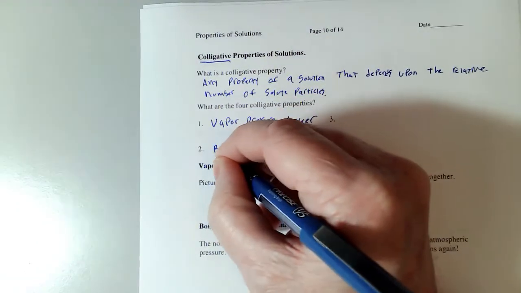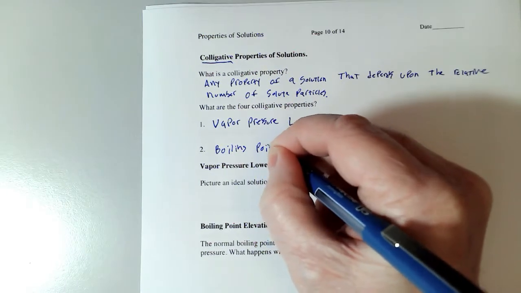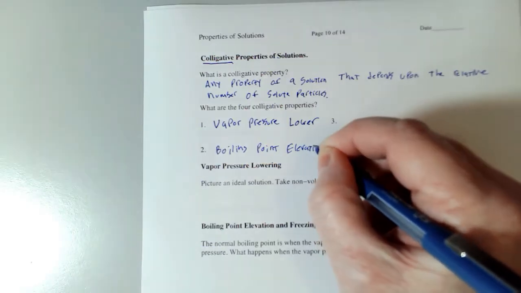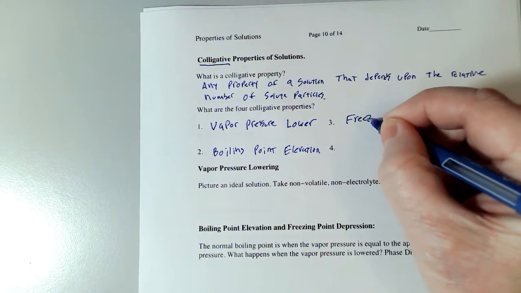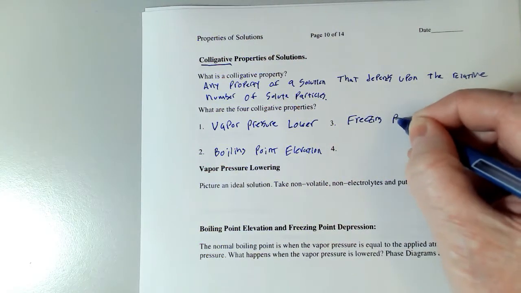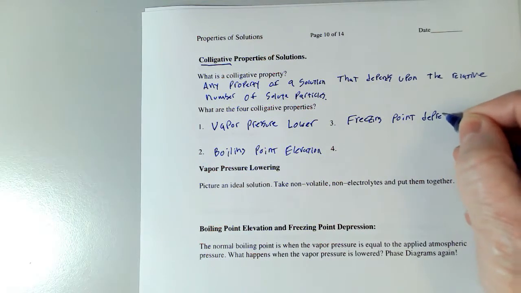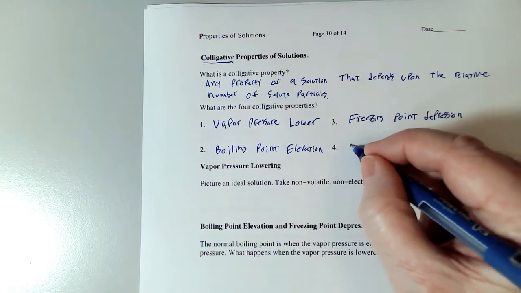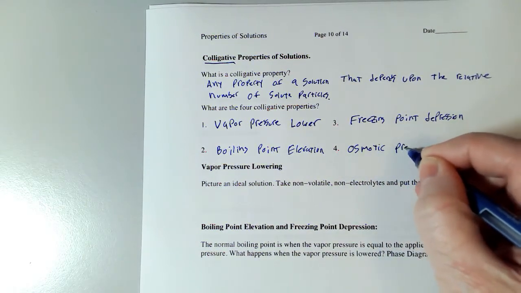There's also one called boiling point elevation. One called freezing point depression. And finally, one you might have learned about in biology called osmotic pressure.